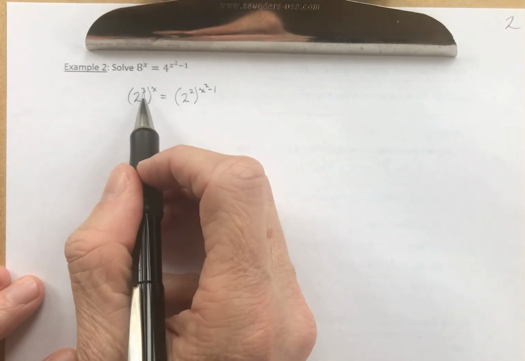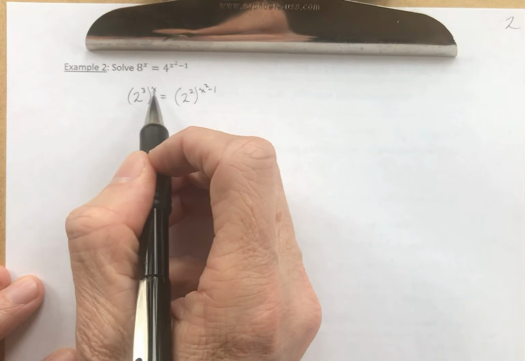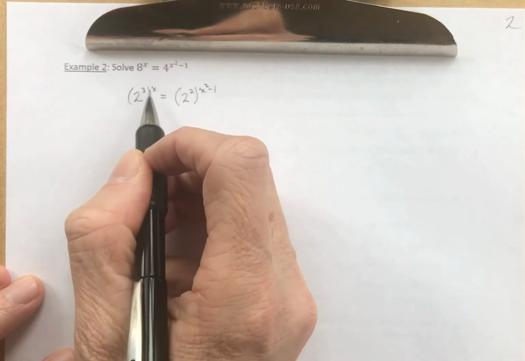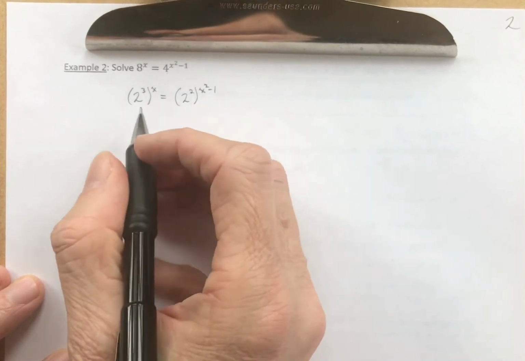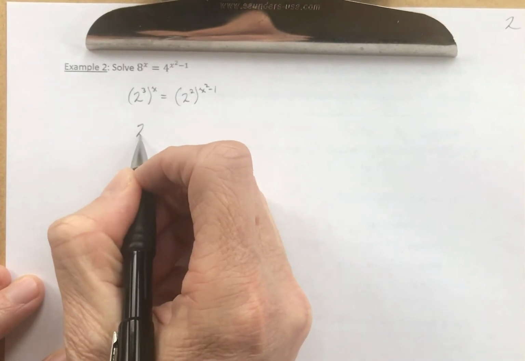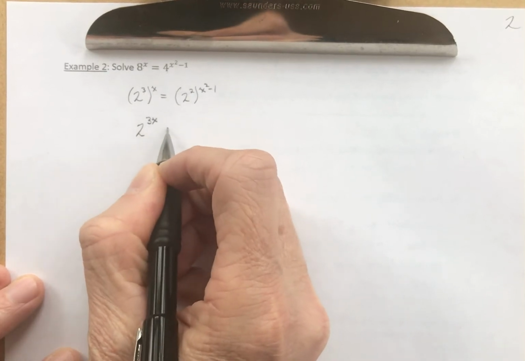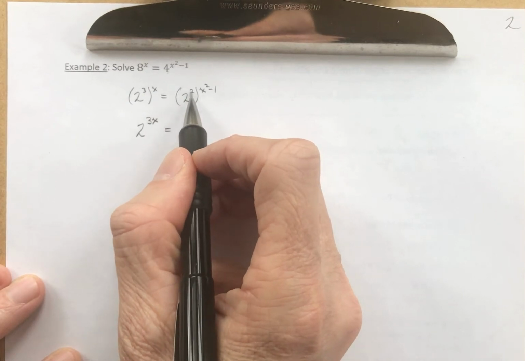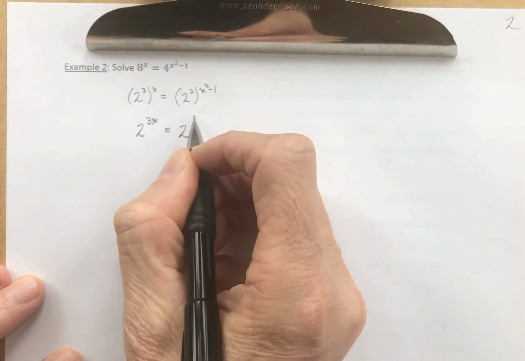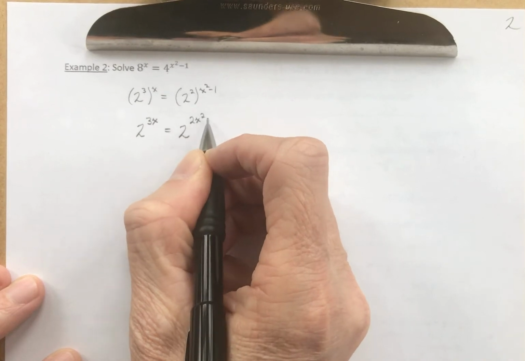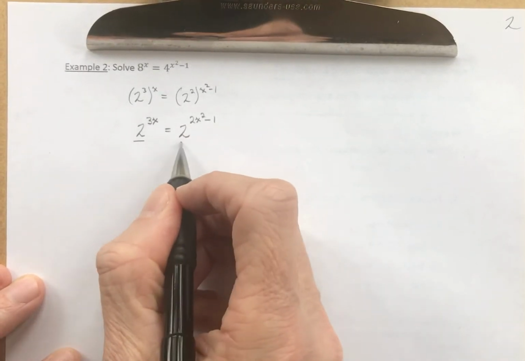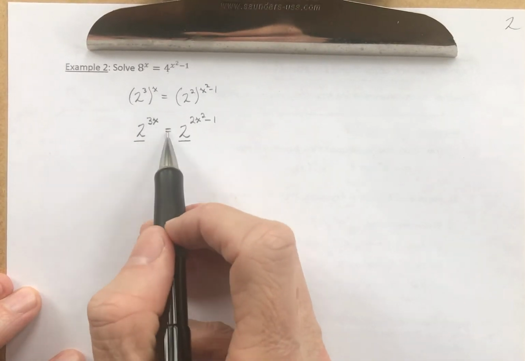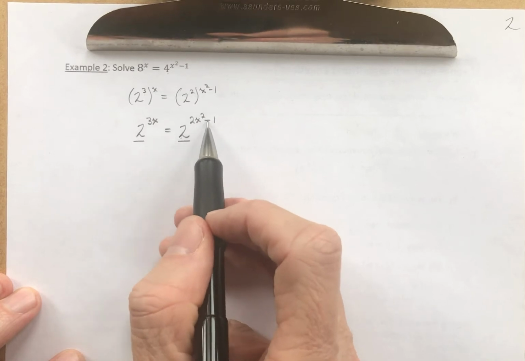Now we still have a bit of math to do. We want to get these exponents together. Well, for a base raised to an exponent, we multiply the exponents, part of our exponential rules. So this is 2 to the 3x. Same thing here: multiply 2 times x squared, multiply 2 times negative 1. And this is 2 to the 2x squared minus 2. Now I have the same base. 2 to the 3x is equal to 2 to the 2x squared minus 2.